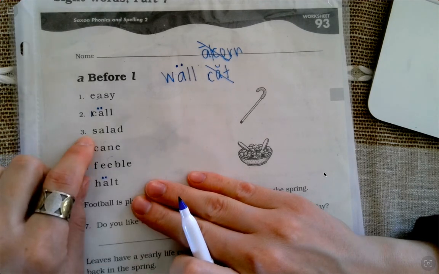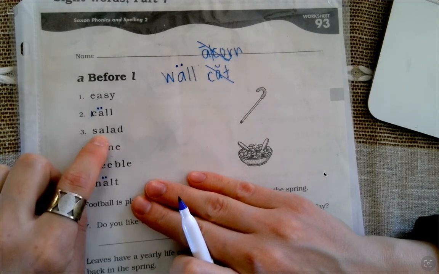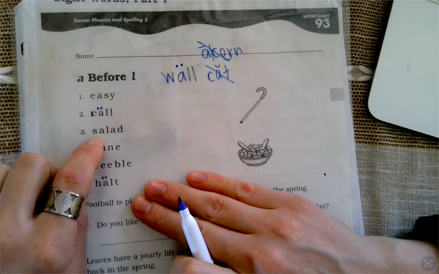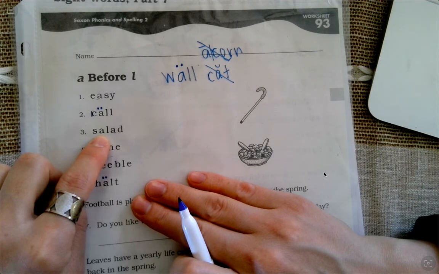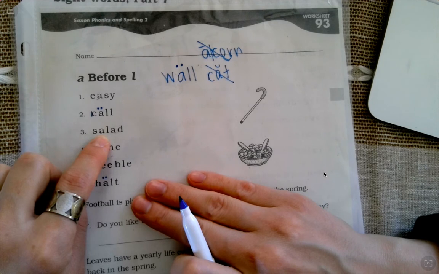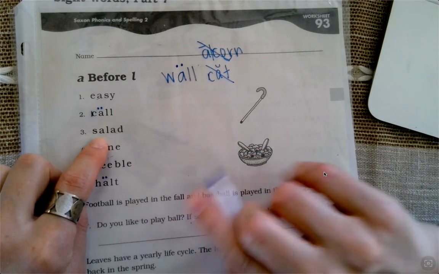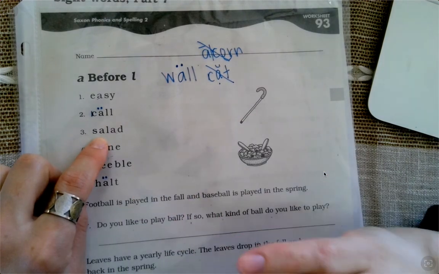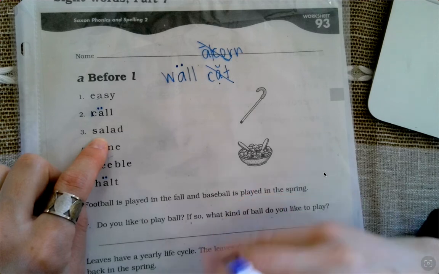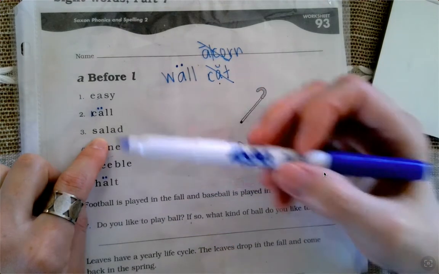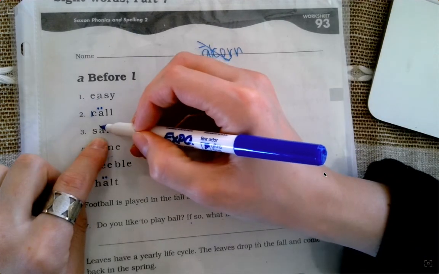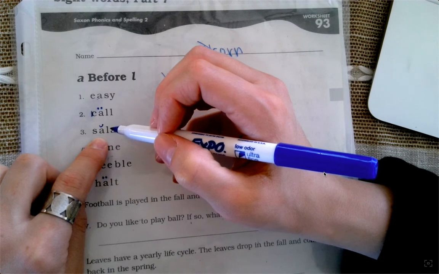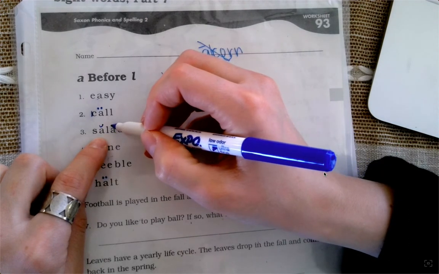Okay. All right. And let's go to this one, number 3. This one is very interesting. So this is A before L. Sal. This one is very interesting because does it sound like solid? Not really. This is an exception to the rule. It is this sound. So if you're not sure of how to say these words, ask mom and dad, and you just have to look at that sound. So this is salad, right? So this is short a, salad.